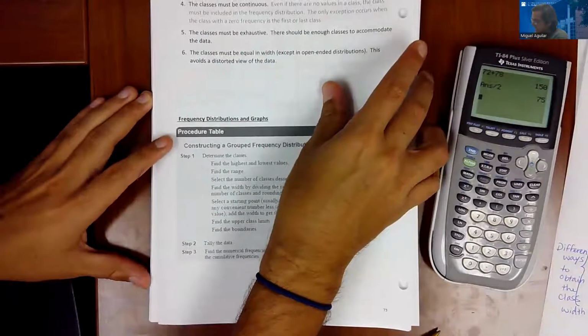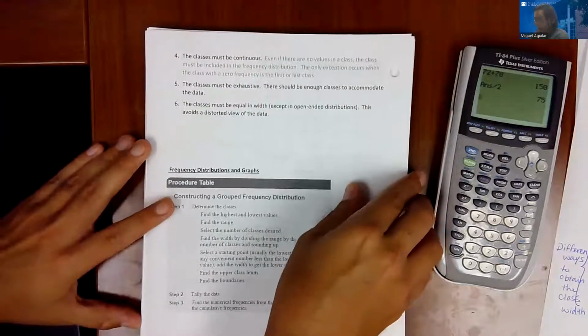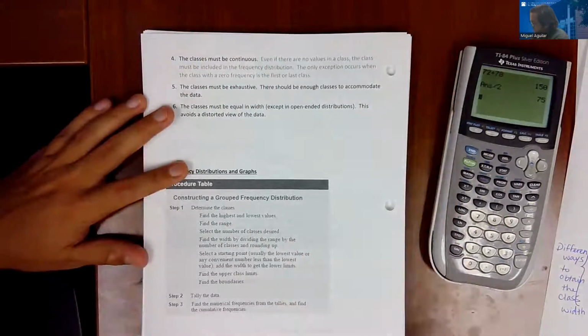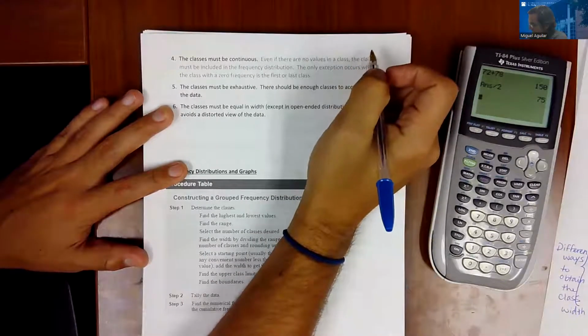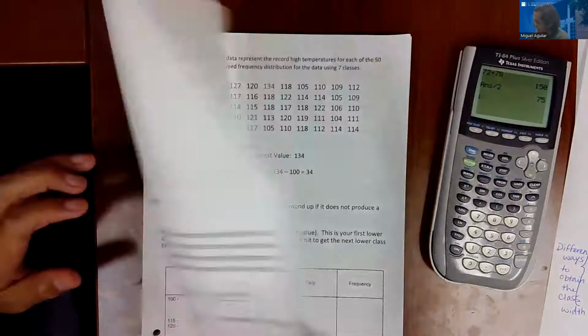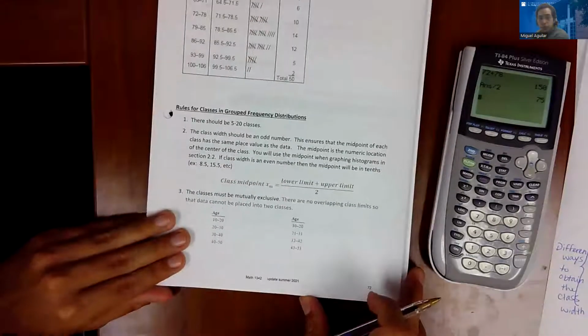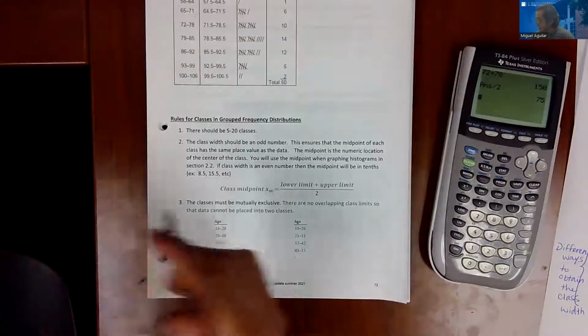The classes must be continuous. That is, even if there are no data points, once we construct these classes, it might be the case that, for instance, let's go back to this example over here. Let's say that we're collecting the data of all of our ages in this class.